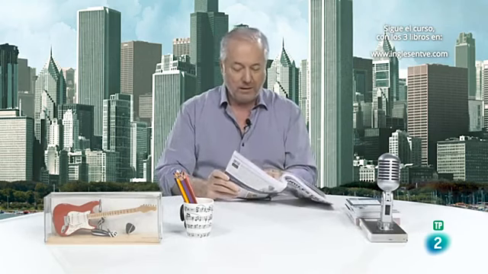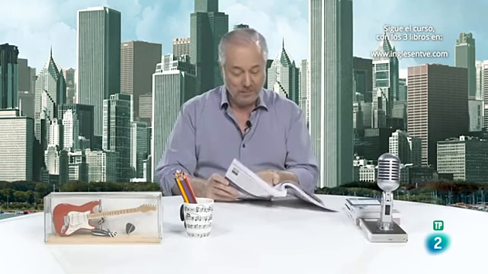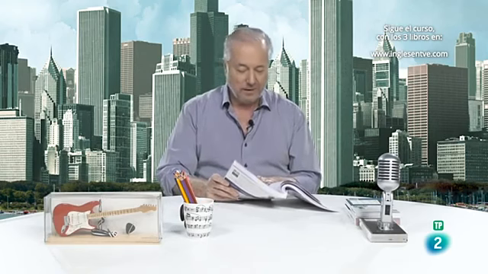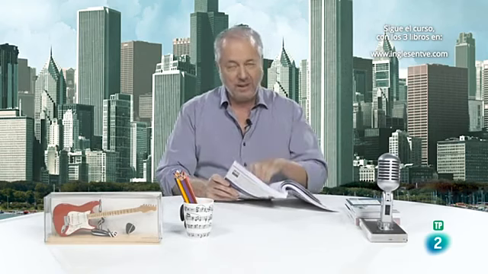Mis abuelos eran agricultores. No, not true. My grandparents were farmers, not true. One grandfather was a doctor and the other grandfather was a businessman. Hombre de negocios. Estaban en Texas en 1930. They were in Texas in 1930. Estuvieron aquí hace 10 años. They were here 10 years ago.